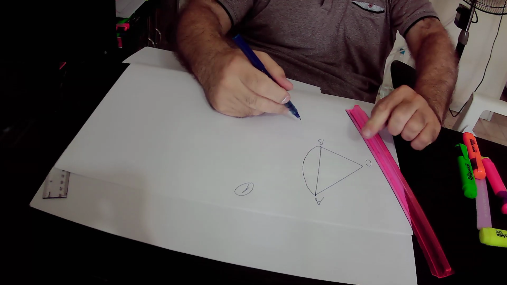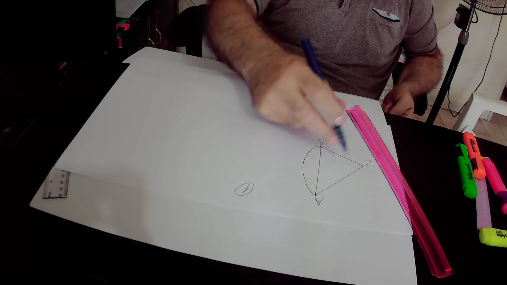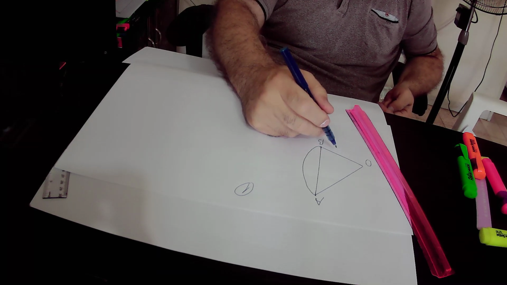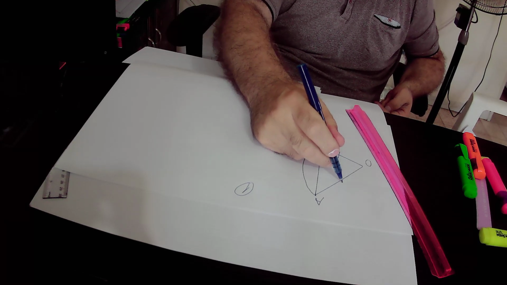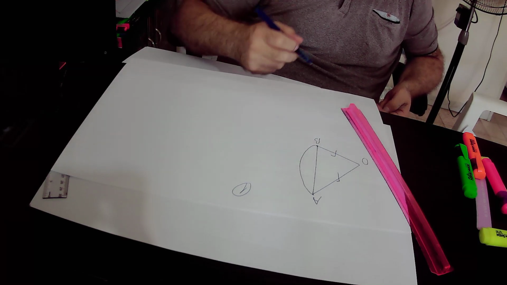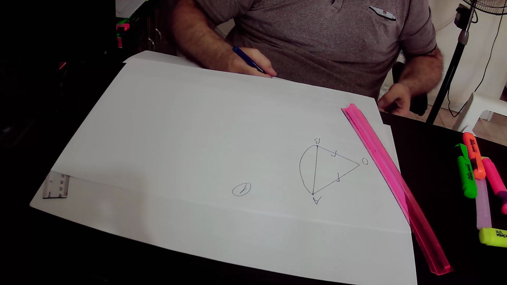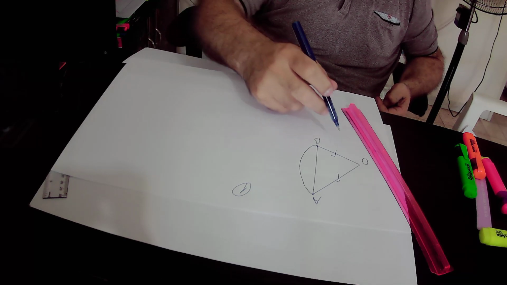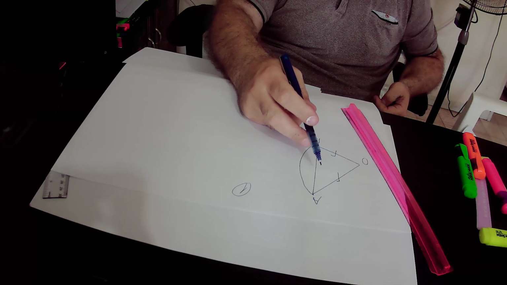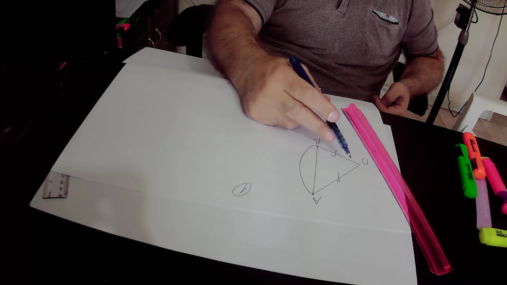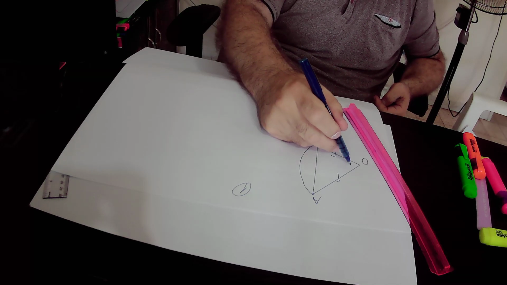We know that the two legs of the sector, that is to say OA and OB, are equal to R, the radius of the circle that contains the sector, and the angle between the legs of sector OAB, that is the angle between OA and OB, is theta.